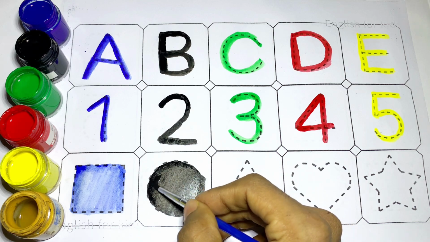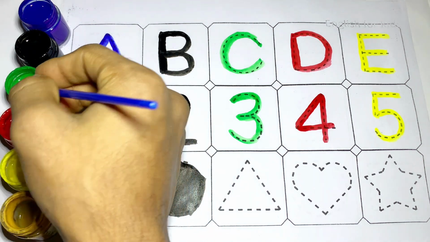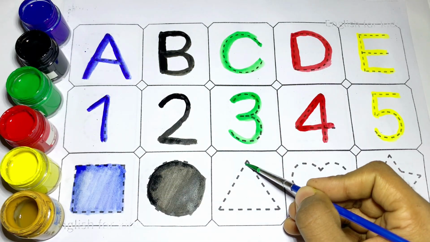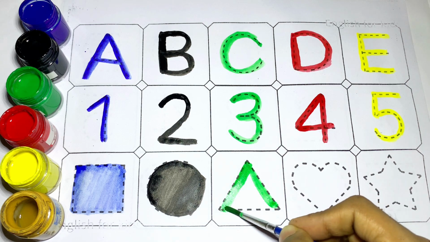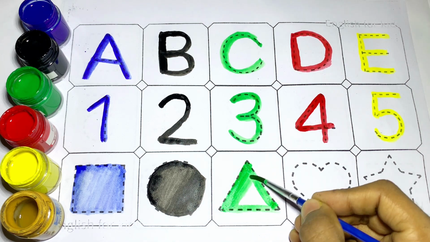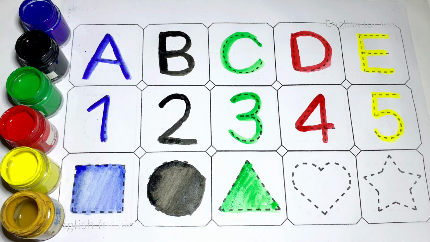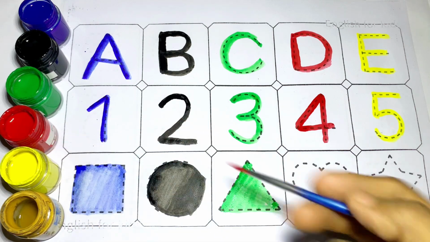The shape of circle. Kids now draw triangle. The shape of triangle, and use green color. Kids next draw heart, the shape of heart, and use red color.